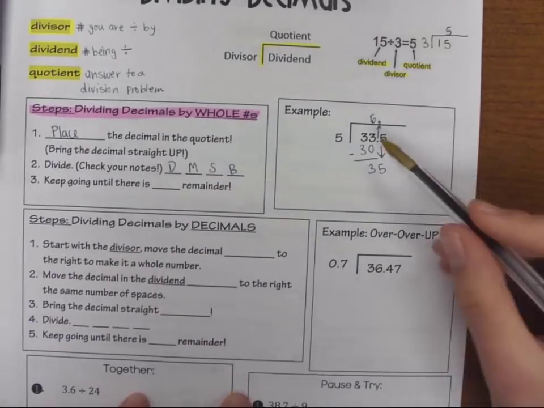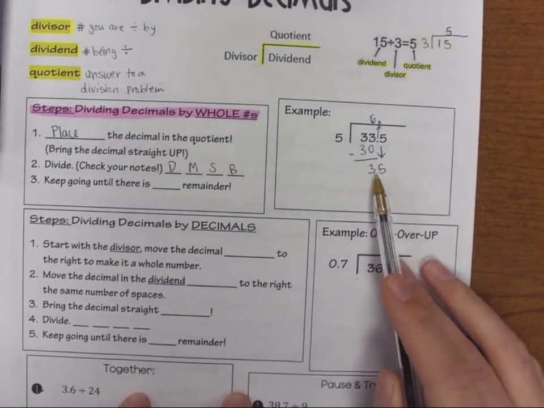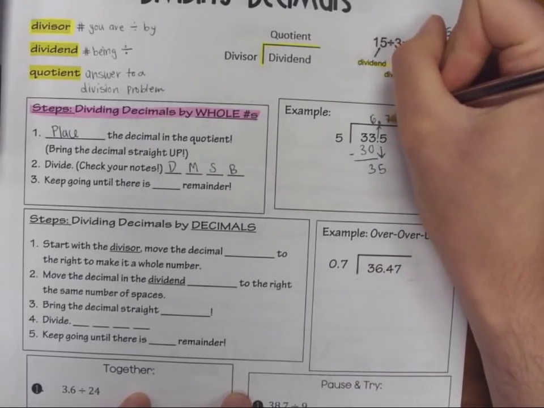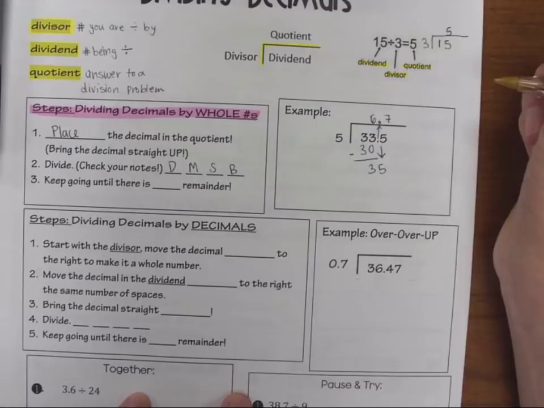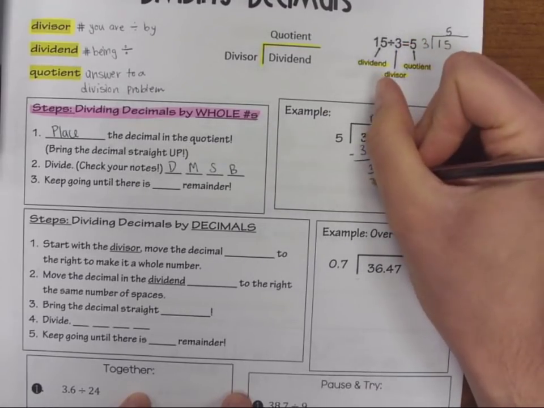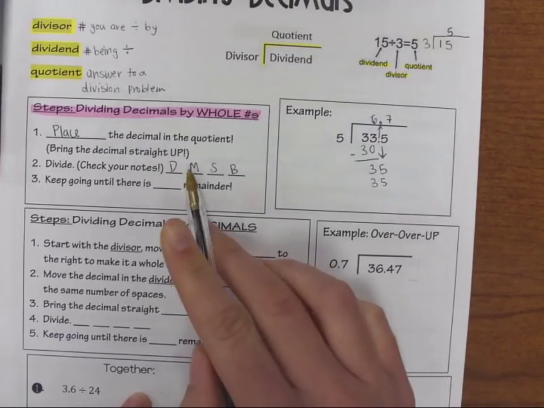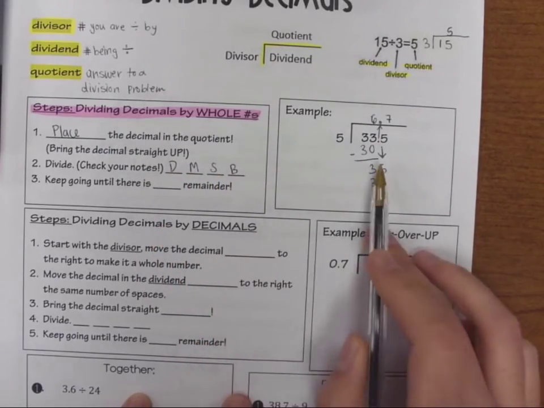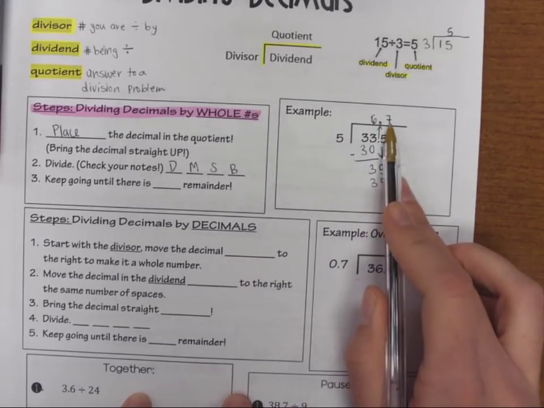So now I have 5 going into 35, which I know goes exactly 7 times. So I'm going to put my 7 right here, right above that 5. Now I'm going to multiply. 7 times 5 is 35. Again, we're just following these steps one more time. We divide, we multiply, we subtract, and we bring down. I figured out that it went 7 times.